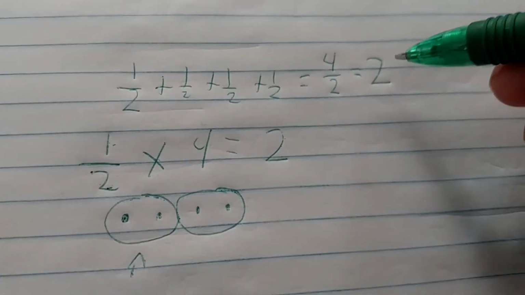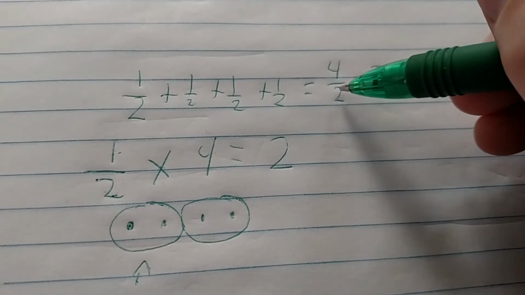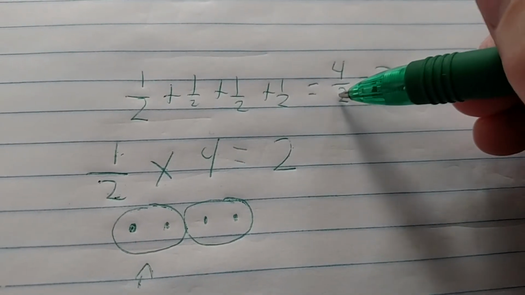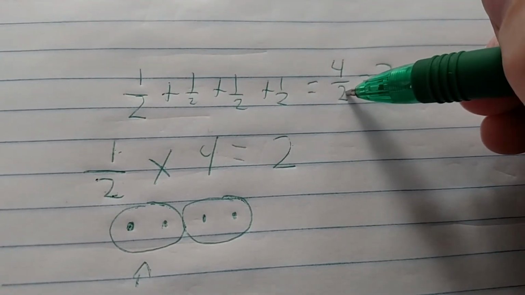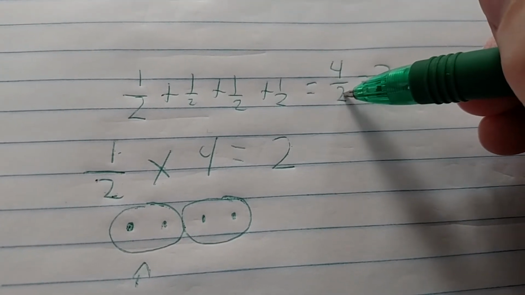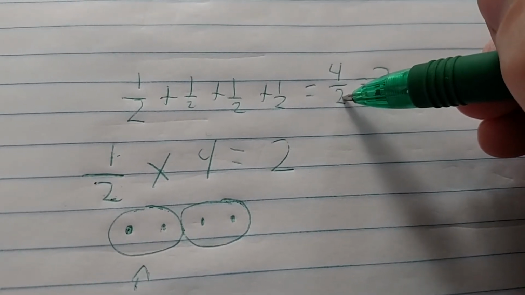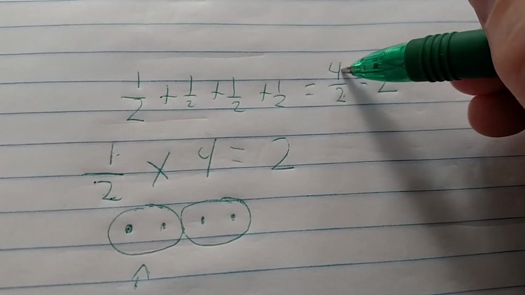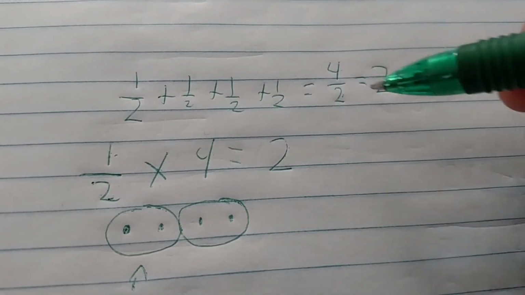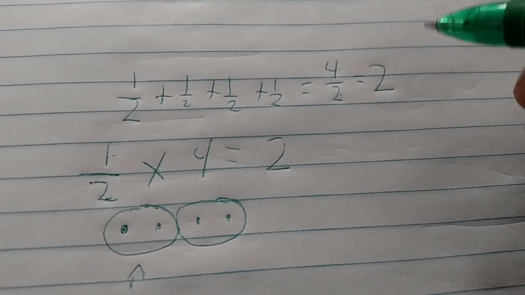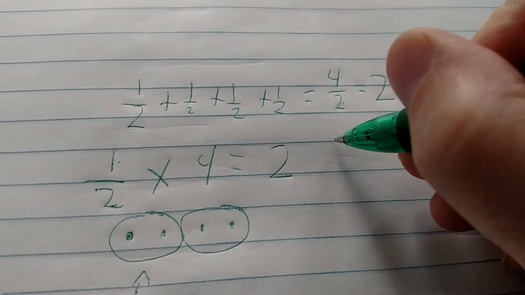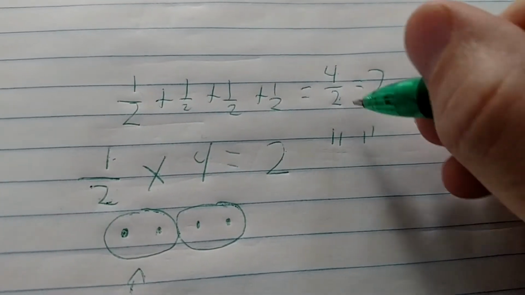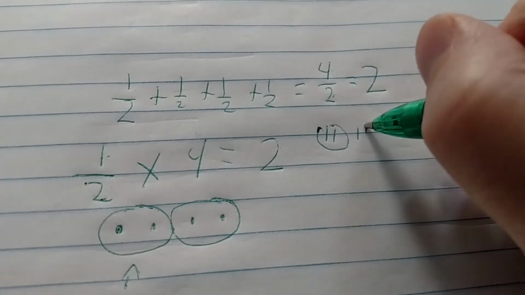The reason I got that answer of 2 again is that my denominator means how many pieces it takes to make a whole. It takes 2 pieces to make 1 whole. I have 4 pieces. That means 2 is 1 whole, 2 more is another whole, so I'd have 2 wholes with those 4 pieces.